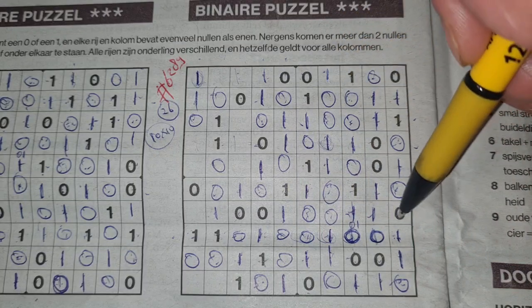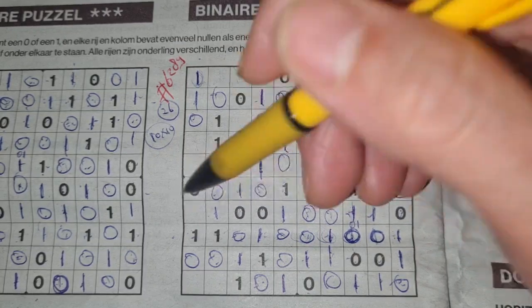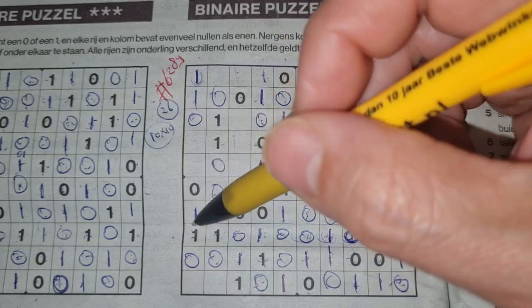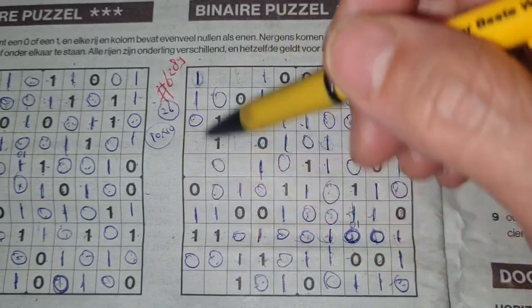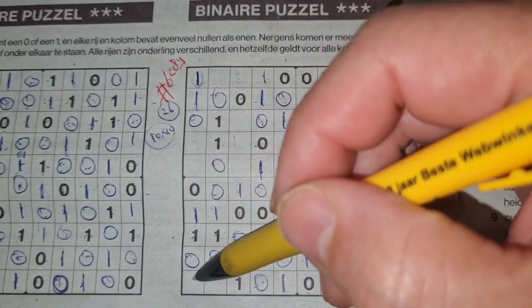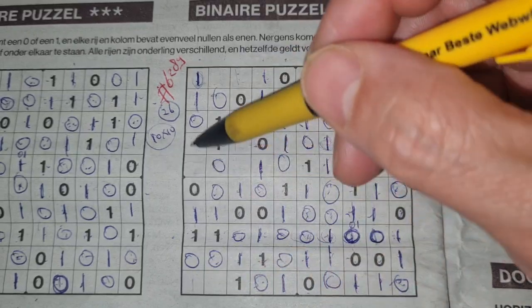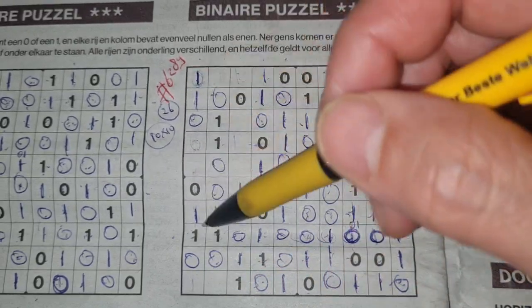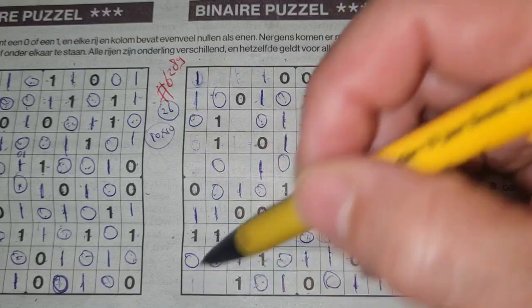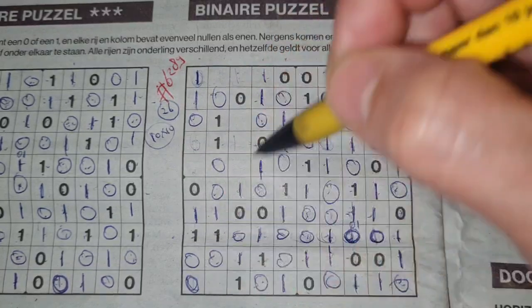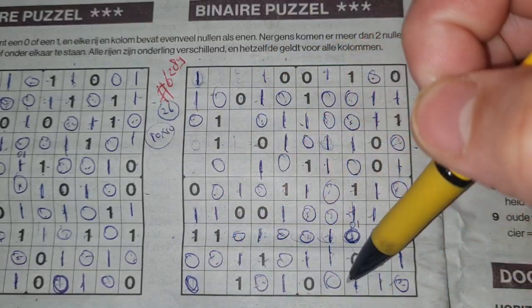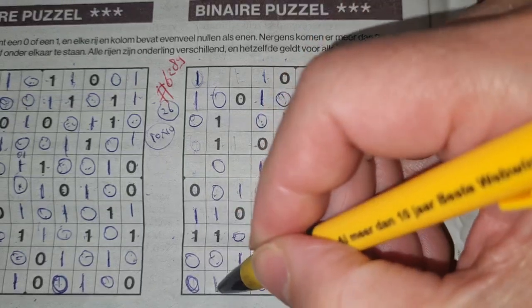Let me think. 1, 2, 3, 4, 5 O's, so the rest are 1s. Okay. 1, 2, 3, 4. Well, we have here 4 1s. If I place number 5 there, then we have 4 O's in a row in this column. Not allowed, one of the rules, so this can be 1. This should be no. Now we have 5 O's, so the rest are 1s.